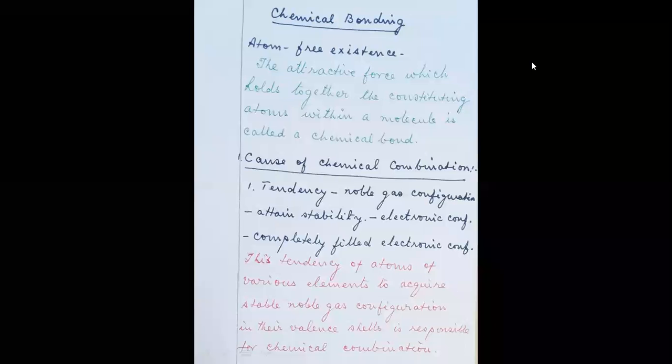So the first chapter we have completed, from the arrangement of elements to the periodic properties like atomic size, ionization energy, electron affinity, and then electronegativity.